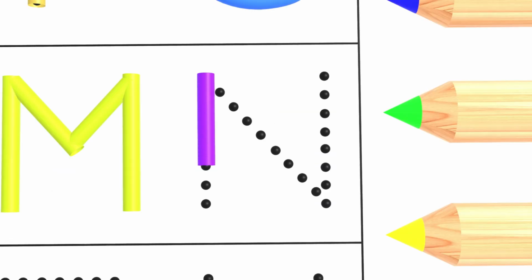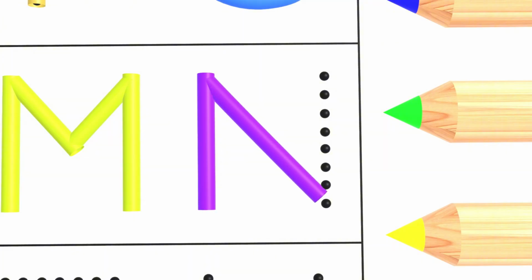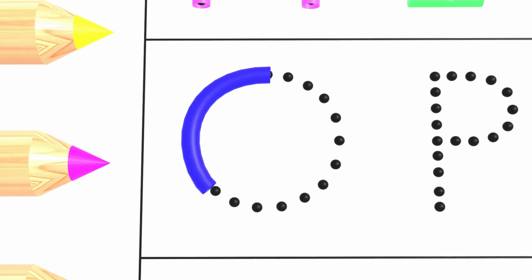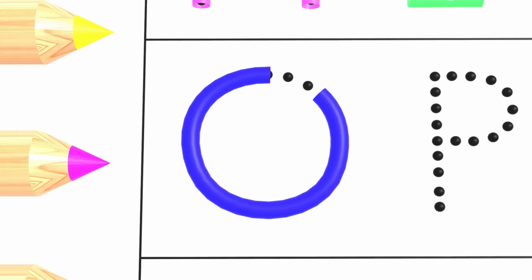N. This is uppercase N. O. This is uppercase O. P. This is uppercase P.